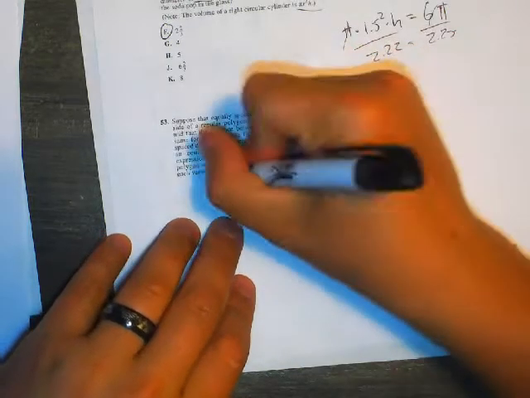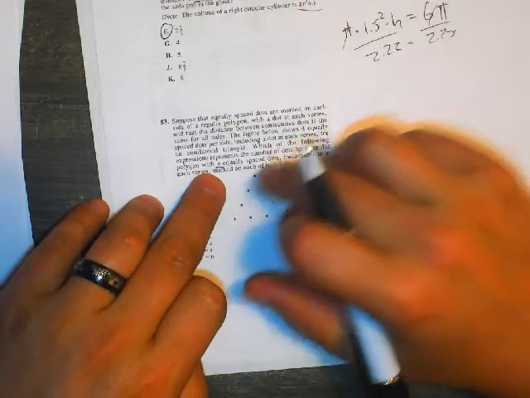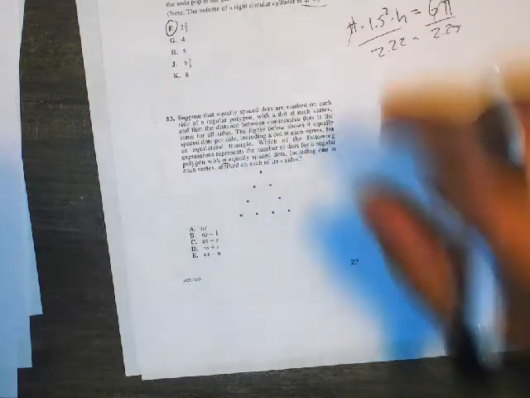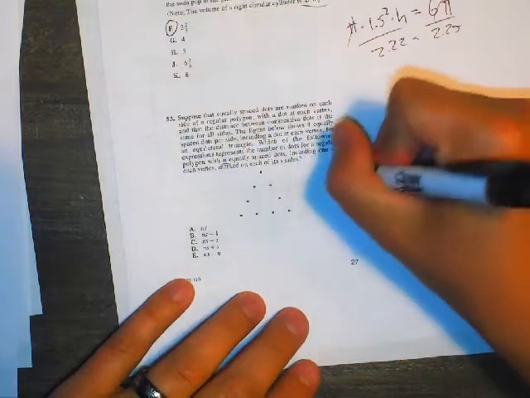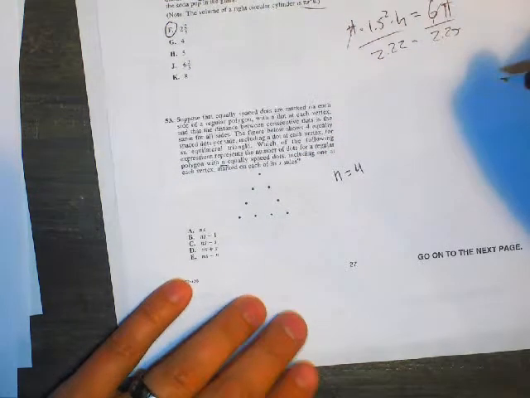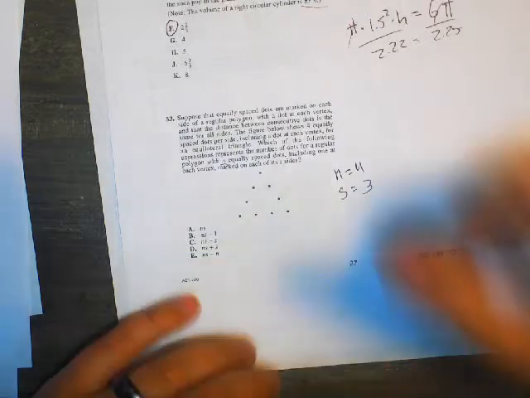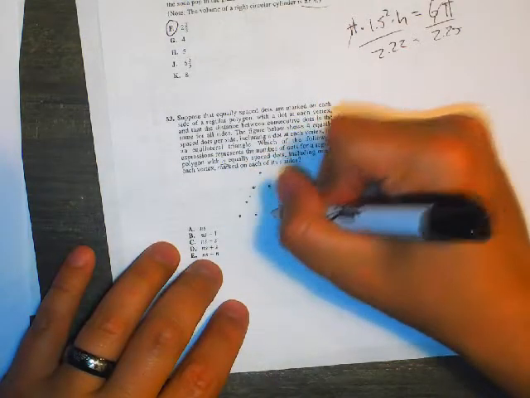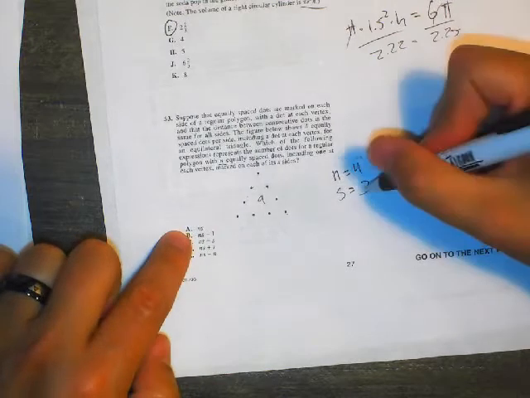F is the answer. Suppose equally spaced dots are marked on each side of a regular polygon with a dot at each vertex, and the distance between the consecutive dots is the same for all sides. Figure below shows 4 spaced dots, including a dot at each vertex for an equilateral triangle. Which of the following expressions represents the number of dots for a regular polygon with n equally spaced dots, including one at each vertex, marked at each side?